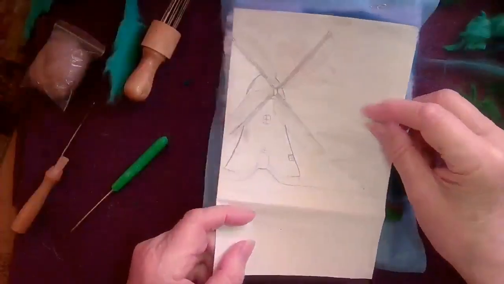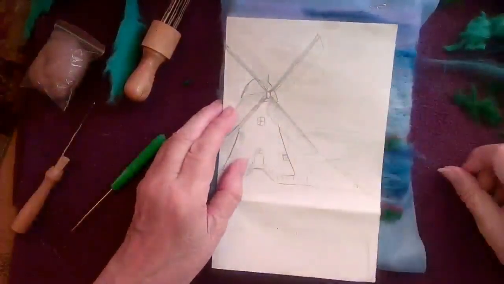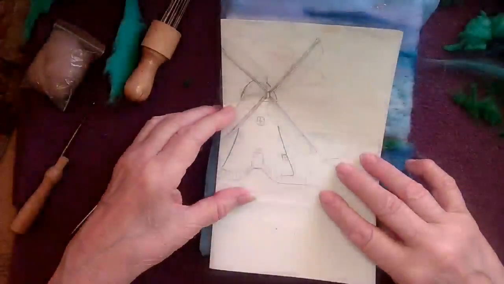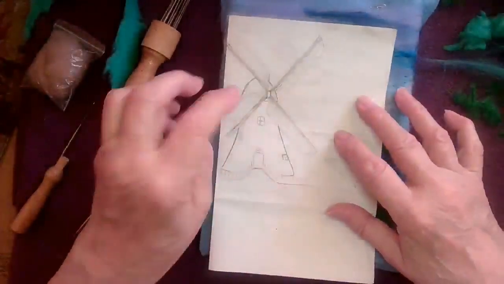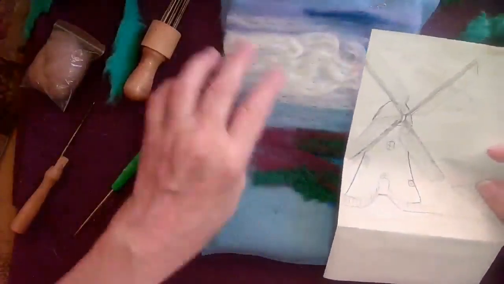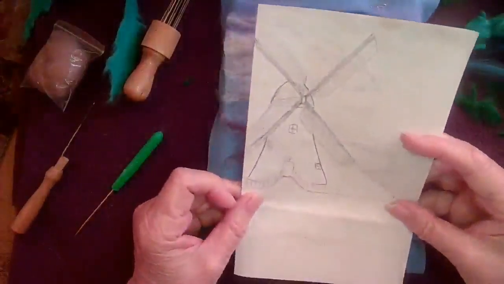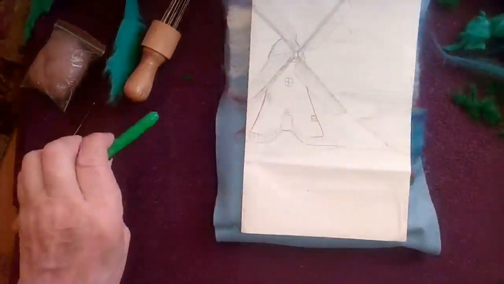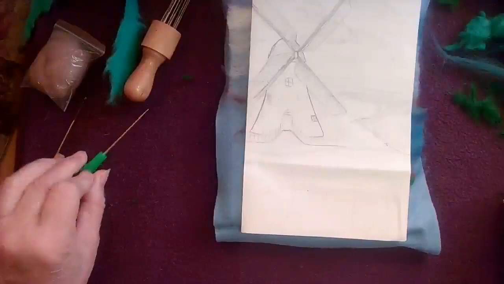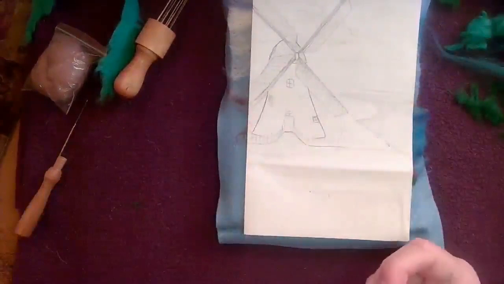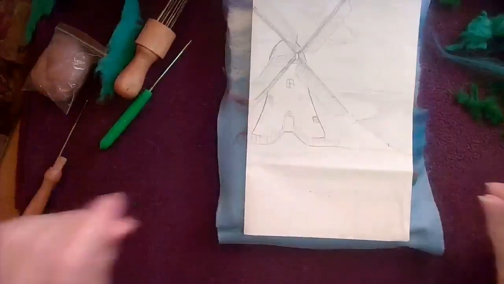So, I think the best thing for me at my state of experience will be to trace this on another piece of paper and come in here and make an outline for it. Okay, so I know this isn't an expert teaching you here, but hopefully if I can do what I've done, where I've never done one of these before, you should be encouraged to try yourself. Okay, so I will be back.